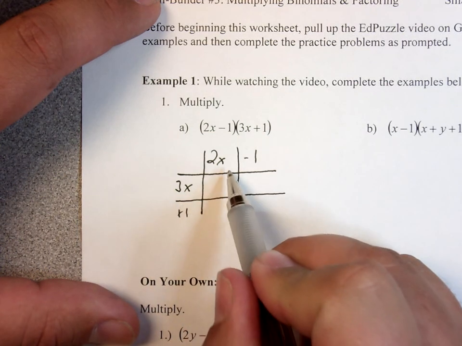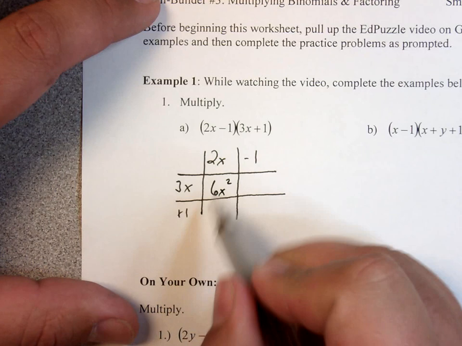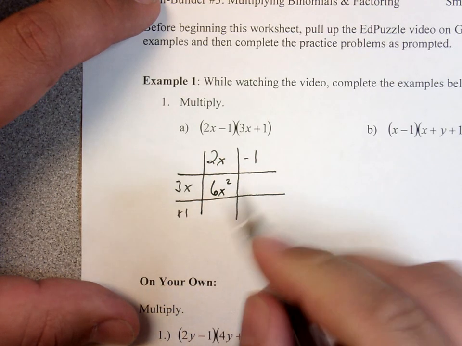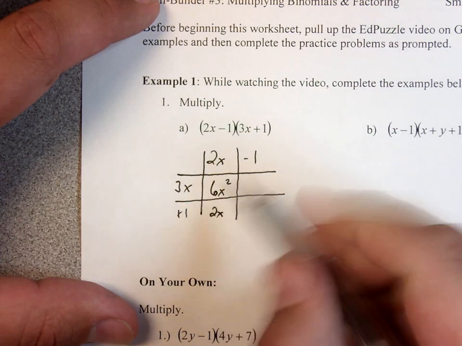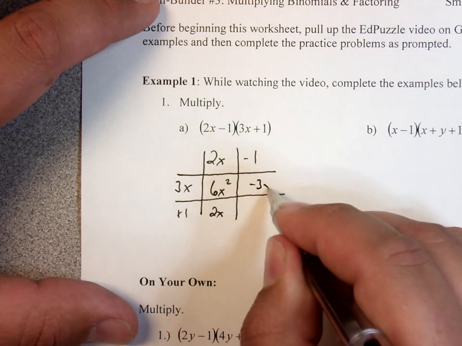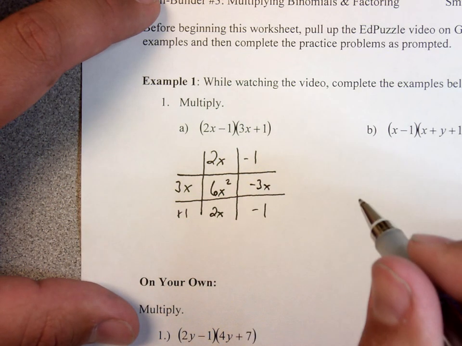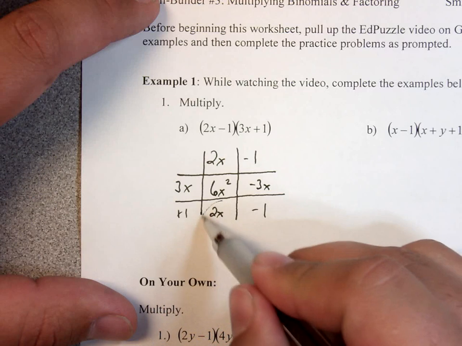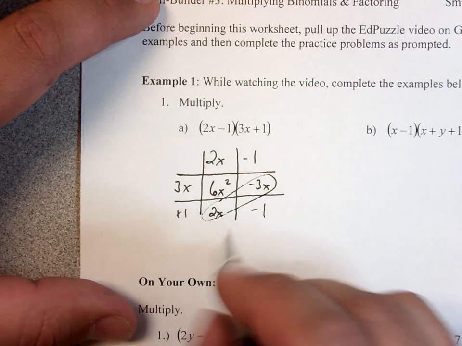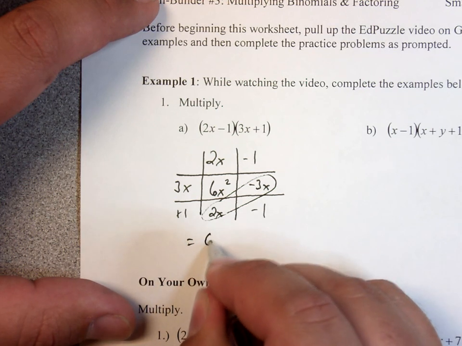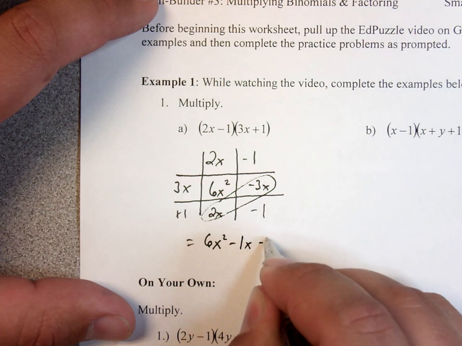We have 3x times 2x, which is 6x squared, 2x times 1, which is 2x, negative 1 times 3x, which is negative 3x, and 1 times a negative 1 is negative 1. Now we're going to look at combining our like terms. We have 2x and a negative 3x. So this gives us 6x squared minus 1x minus 1.